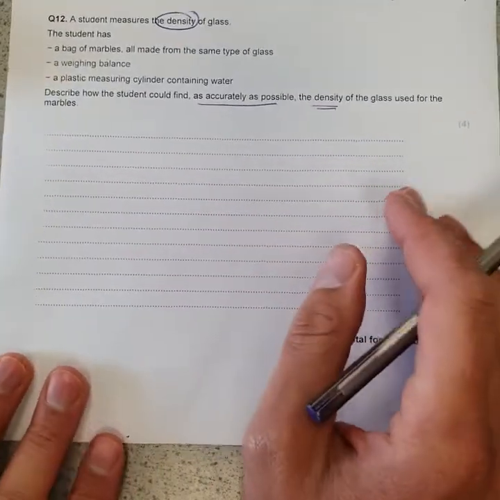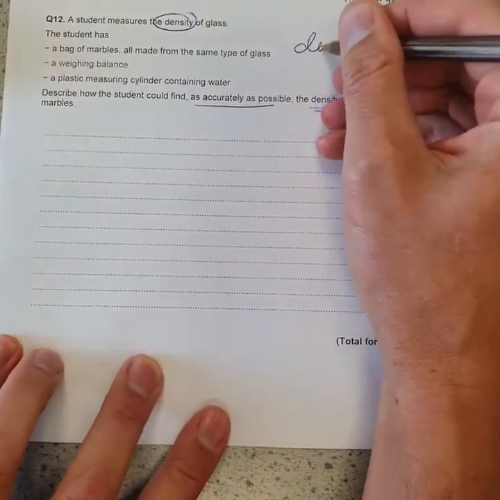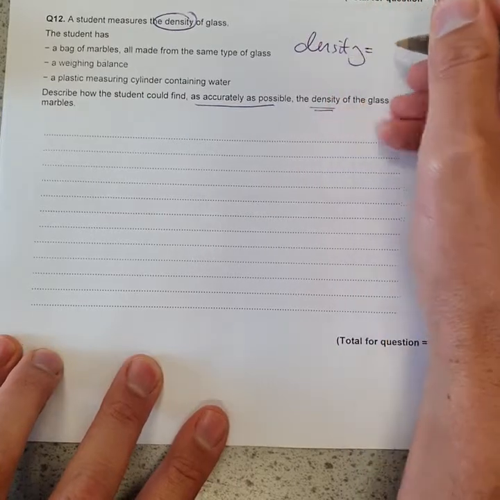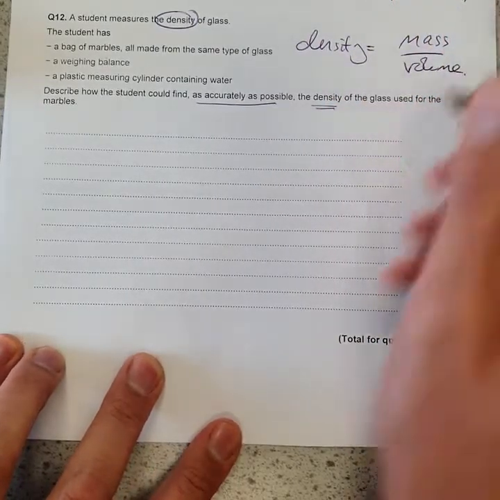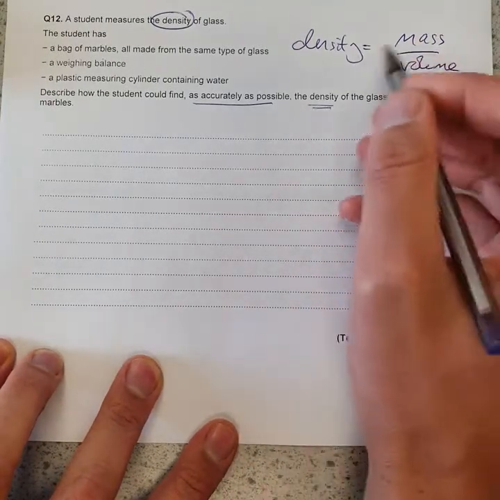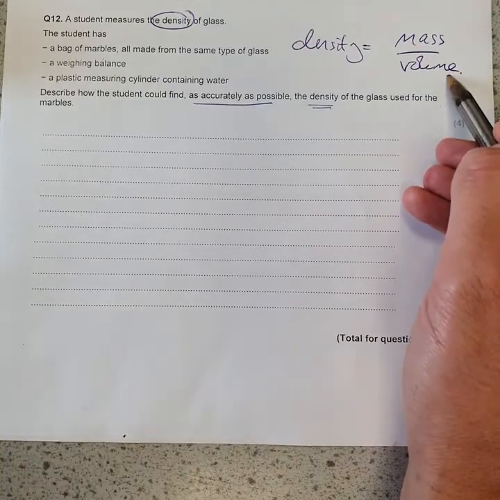So immediately we're thinking about density. We should remember the equation. Density is the mass over the volume. Okay, so the density is the mass over the volume. So to find the density, we need to know the mass and the volume, and we're there.